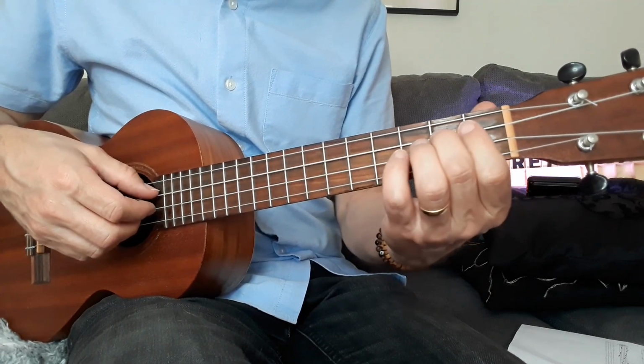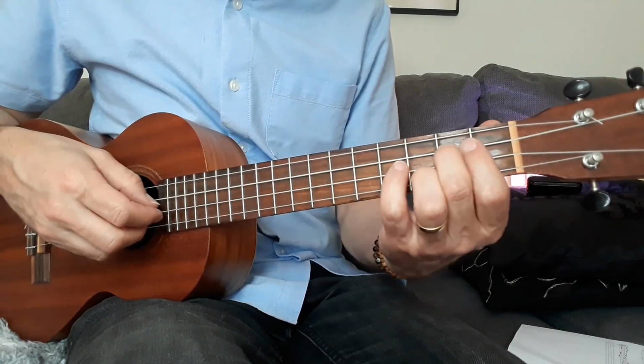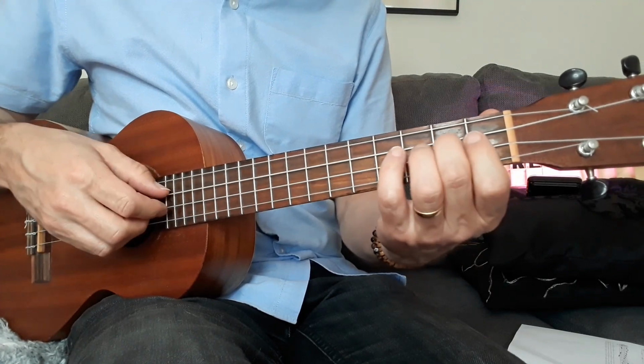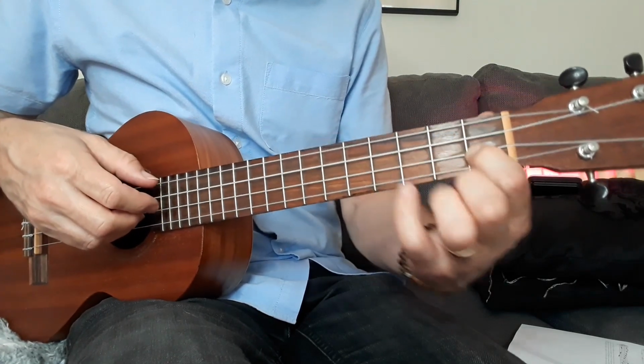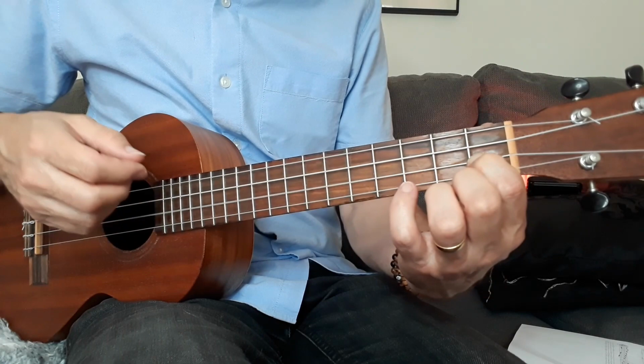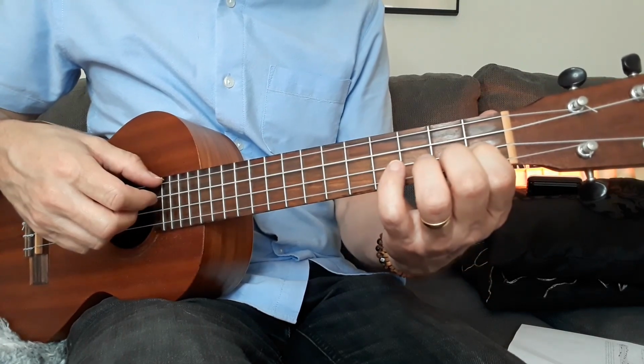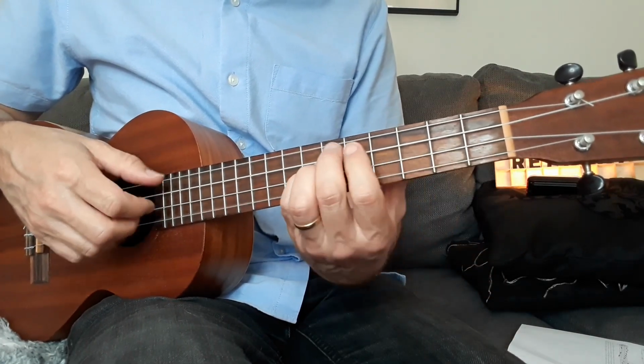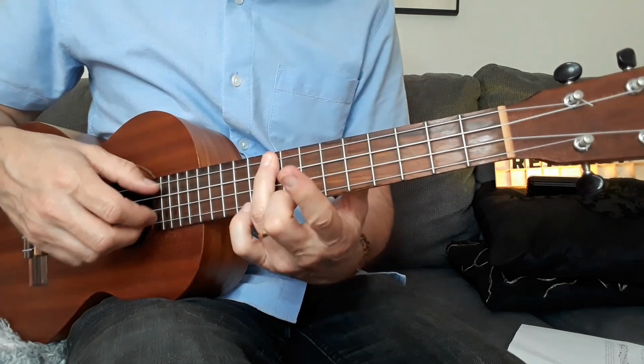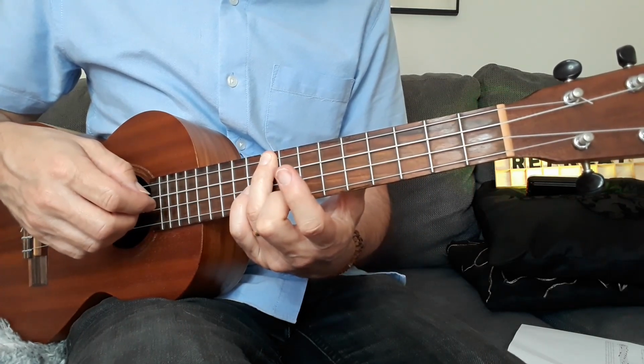Okay, that's a dotted quarter note. So moving into bar 5, we're going to start off with an 8th note on the F, into bar 5, and it just repeats.